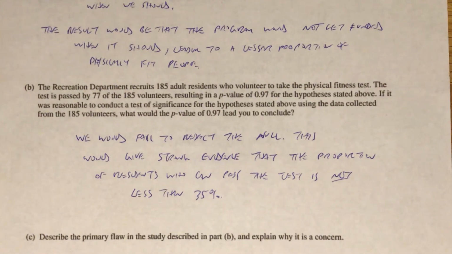Now, I know volunteers right off the bat, that's bad, right? However, let's just go with it because they get the volunteers, 77 out of 185 pass. So they go through and do the test, and the p-value comes out really high, 0.97 for the hypothesis stated above. So this is the key thing.